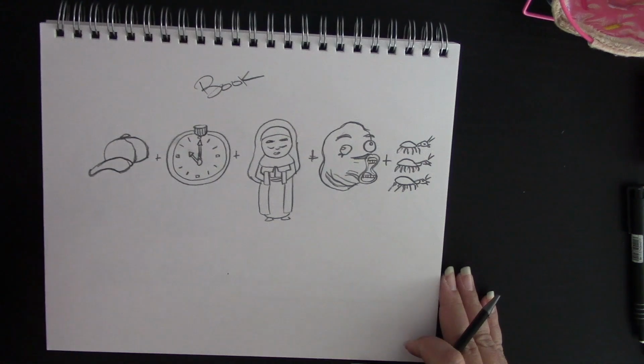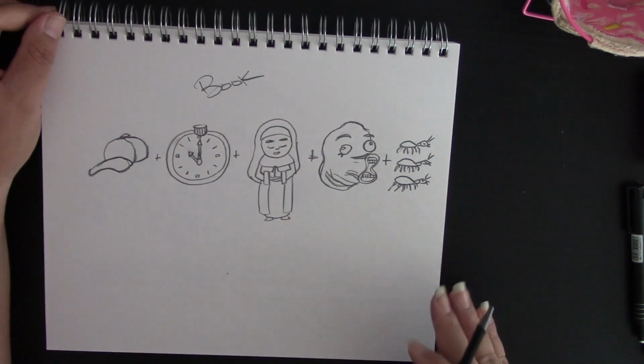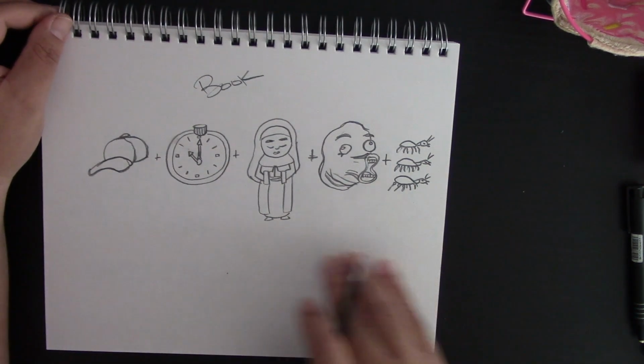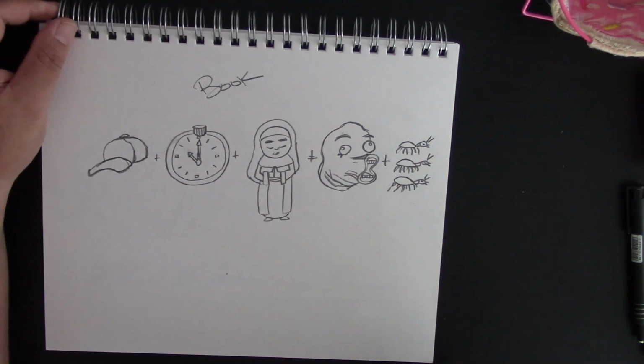Okay, so this is a book. The difficulty is hard, and you guys have to figure out what book this is by using these 1, 2, 3, 4, 5 pictures.